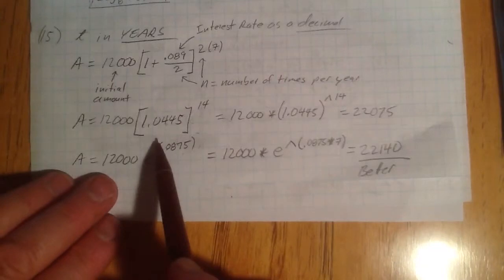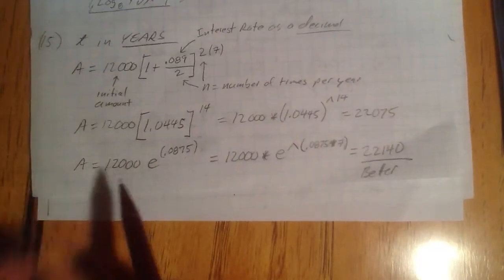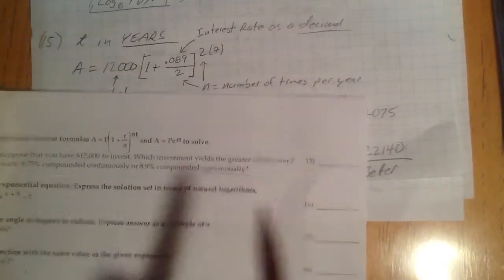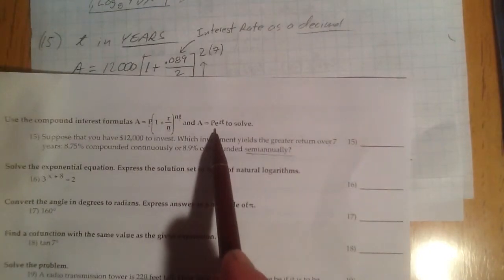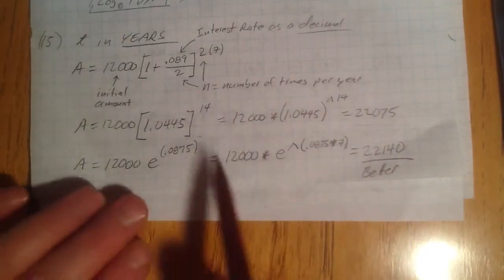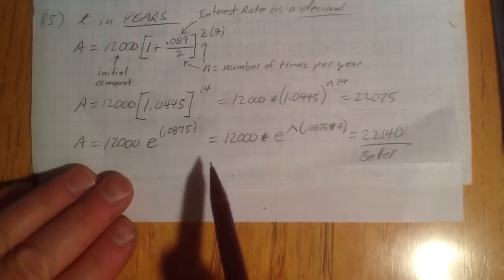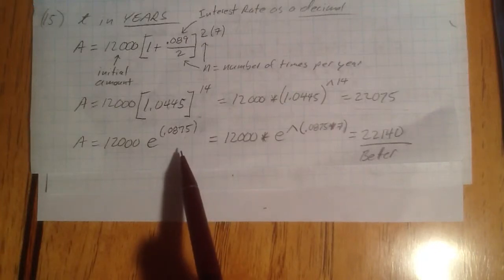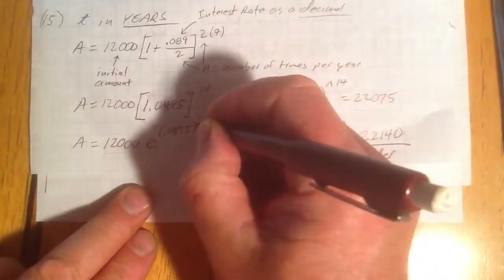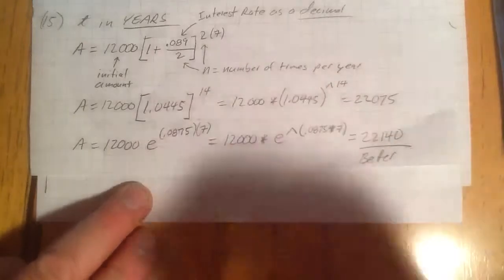I repeat the same thing, but now I am using this formula. This is for continuous compounding. So I get that set up, and there should be a 7 right here.